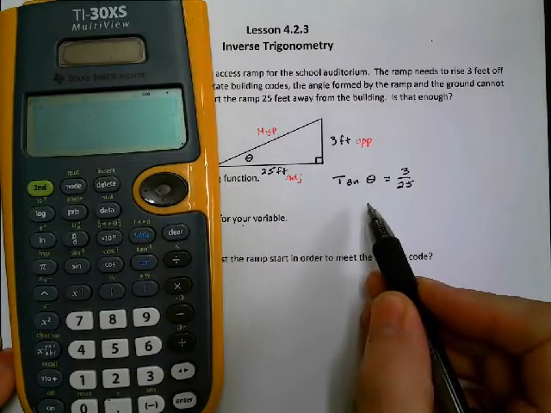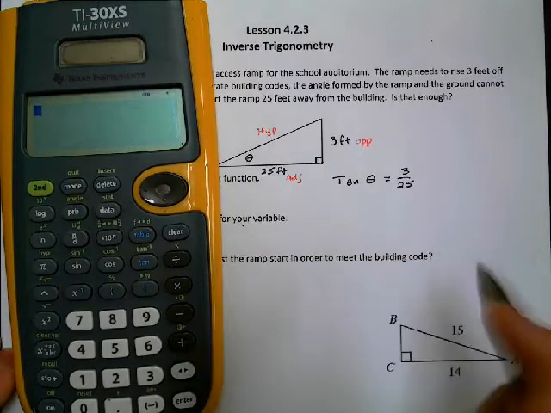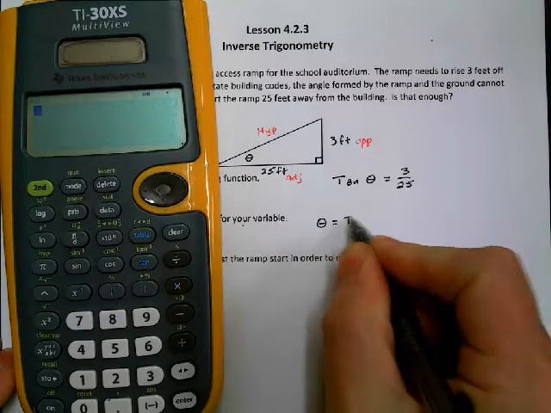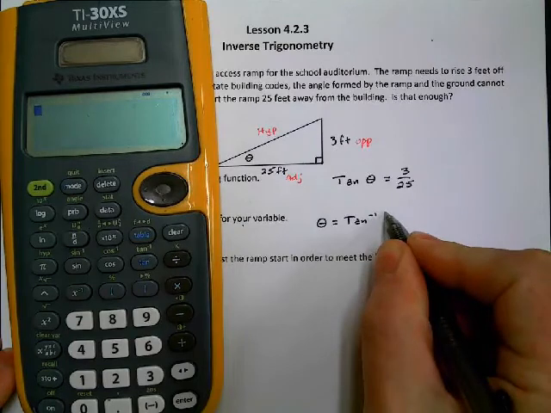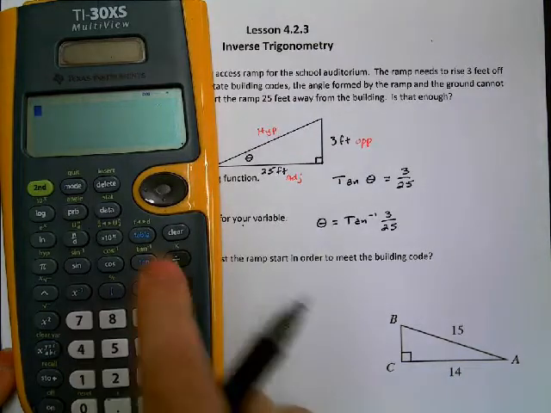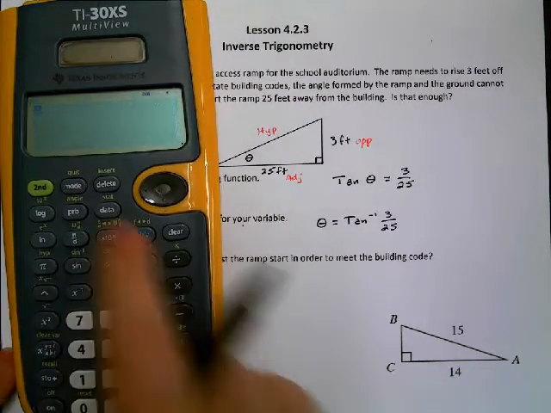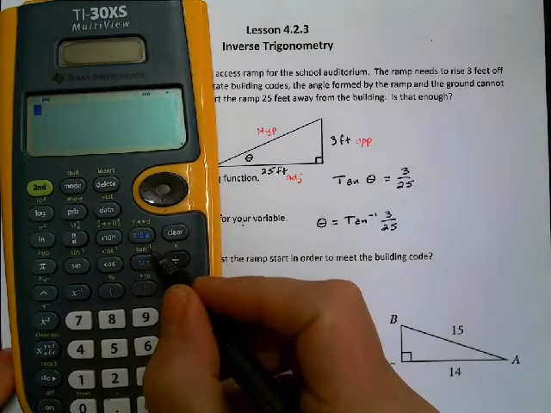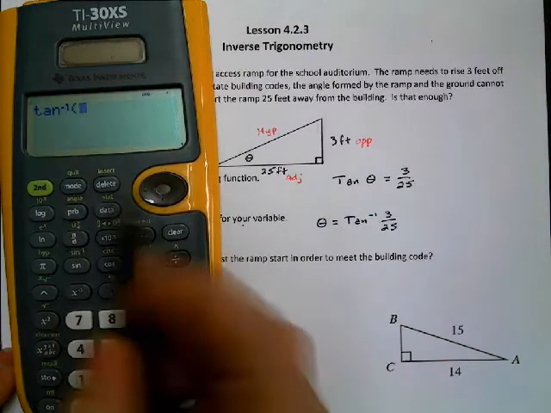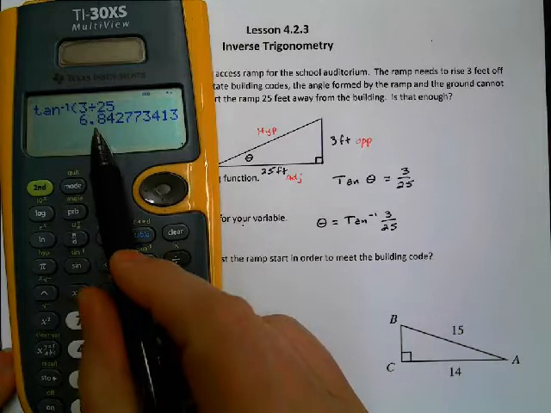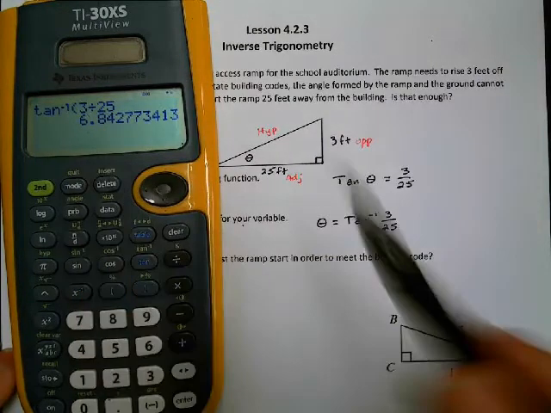So in order to solve this one, we need to use the inverse tangent. If I'm looking for theta, I would take the inverse tangent of 3 over 25. It's like undoing tangent to find that angle. On a calculator like this, you're going to hit second, that green button, and right above tangent is tan -1. So second tangent. Now you can see it says tangent -1, which means we're doing the inverse tangent. And then 3 divided by 25. I find out that my angle is 6.84 degrees.